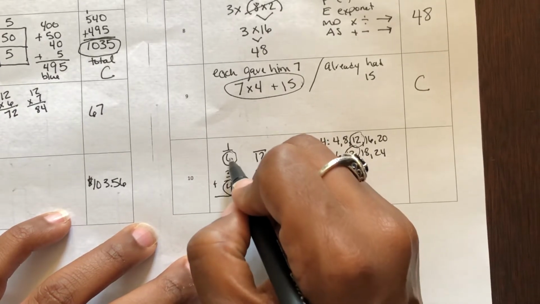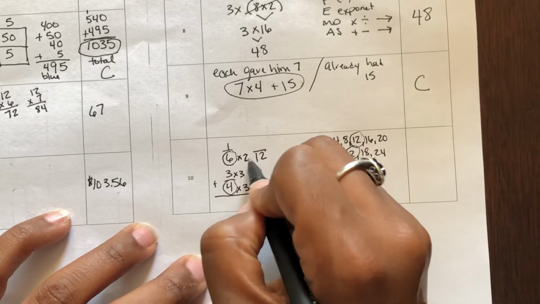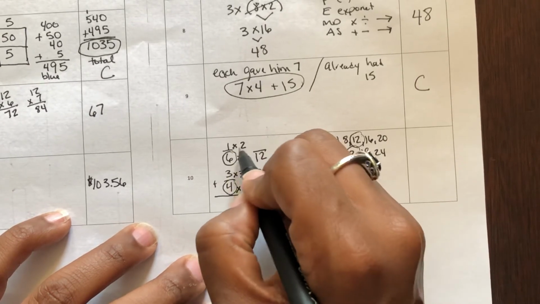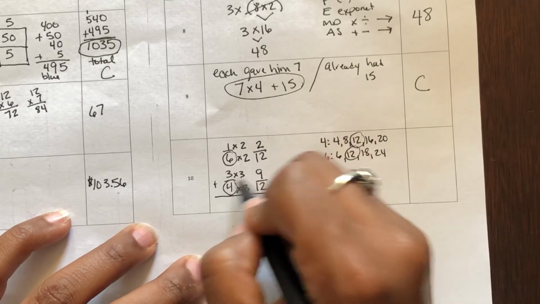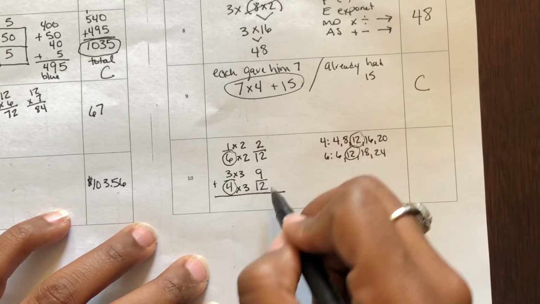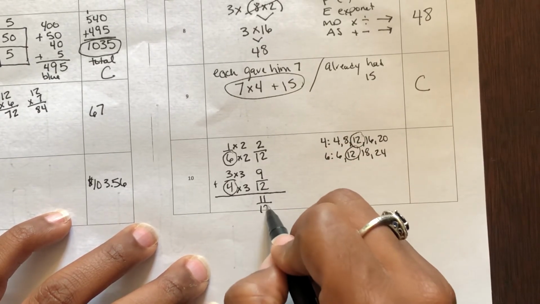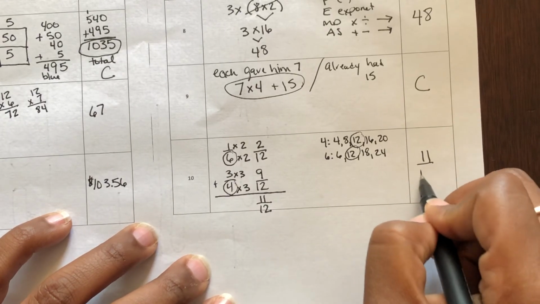And then 6, how did I get from a denominator of 6 to 12? Well, I had to multiply 6 times 2 to get to 12. If I do that to the bottom of the fraction, I have to do that to the top, and 1 times 2 gives me 2. So now I have 2 12ths plus 9 12ths. When you're adding fractions, you add the numerators together, which would give me 11, and then the denominator stays the same. So it's going to remain a 12. So my answer would be 11 12ths.